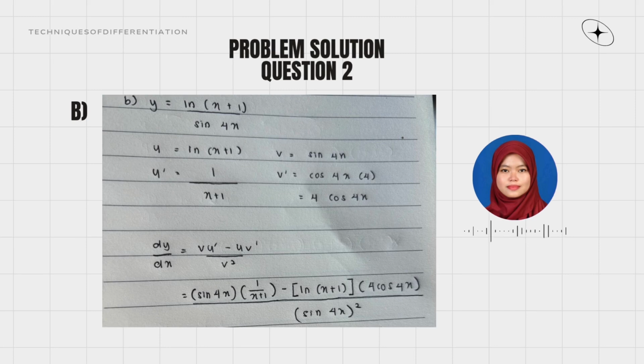Let u equal ln of x plus 1, so u prime is 1 over x plus 1. Let v equal sine of 4x, then v prime is 4 times cos of 4x. Substitute the values into the formula to get the final answer.